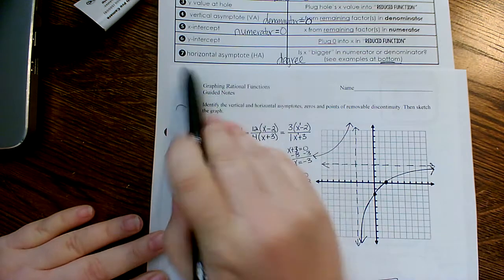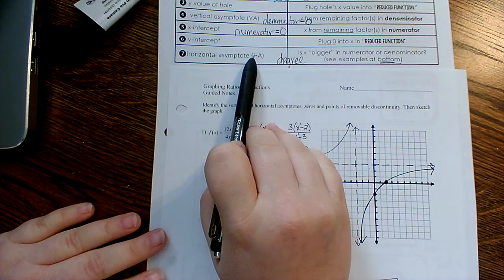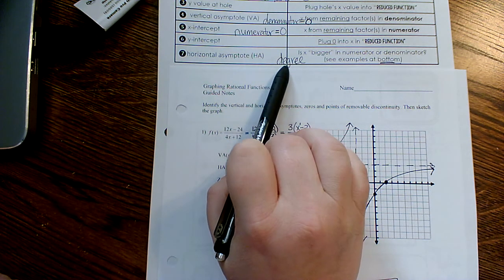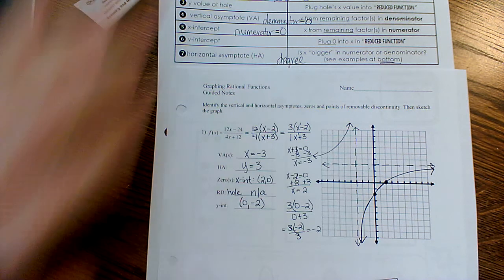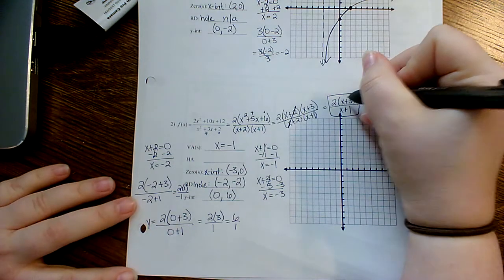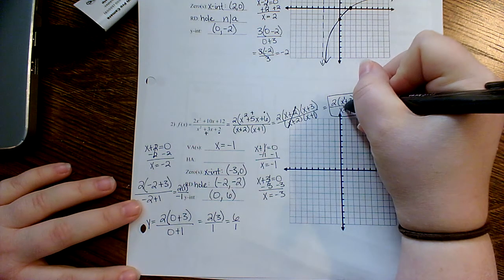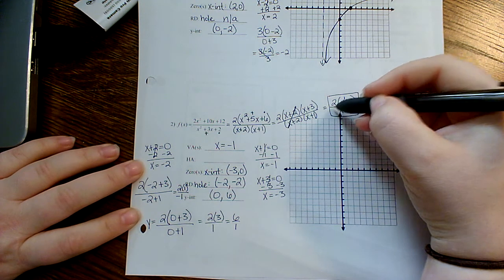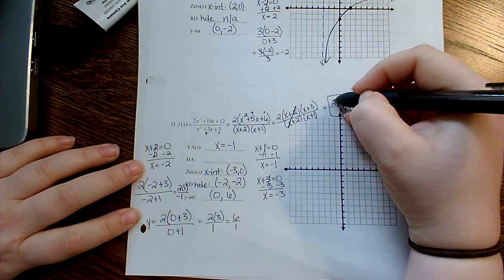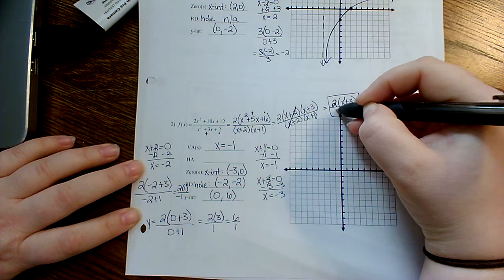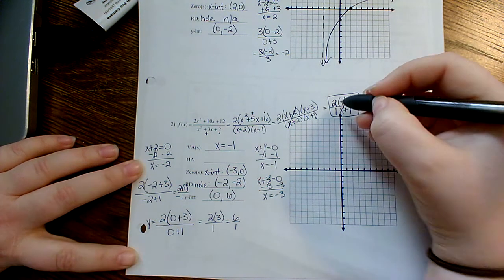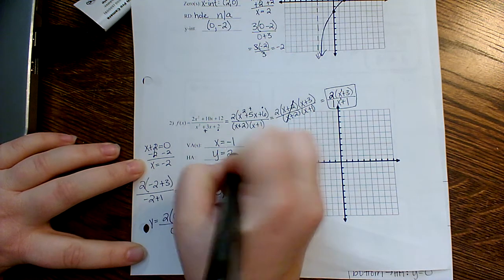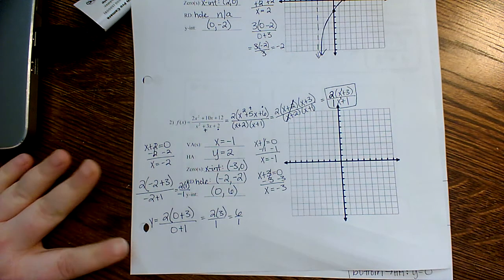And last but not least, step 7, find your horizontal asymptote. To find the horizontal asymptote, we look at the degree of the numerator and the denominator and compare them. If we look at the degree of the top, we have a 1. The degree of the bottom is a 1. So we said if the degrees are the same, that means we have to look at the leading coefficients. The leading coefficient on the top is this 2 here. The leading coefficient on the bottom is a 1. So 2 divided by 1 is 2. So y equals 2 is the horizontal asymptote.